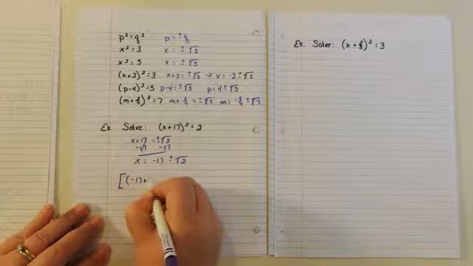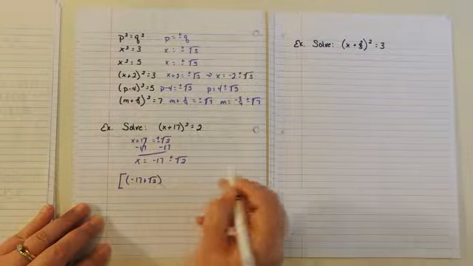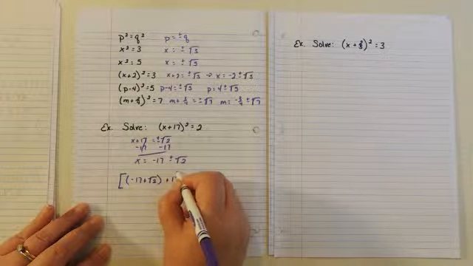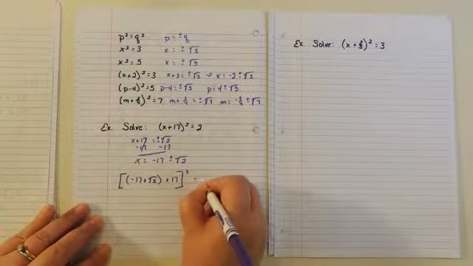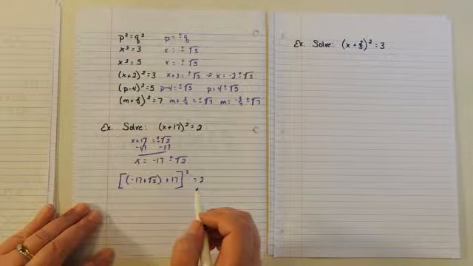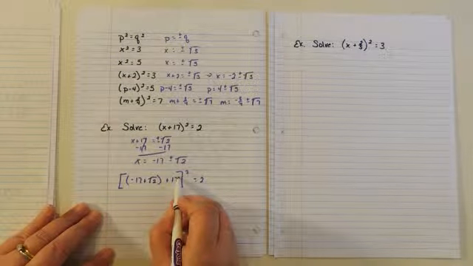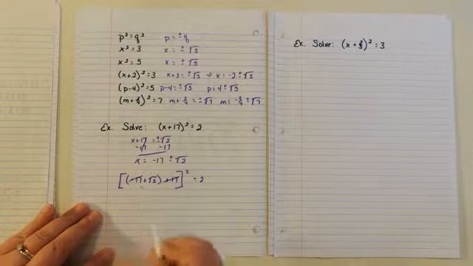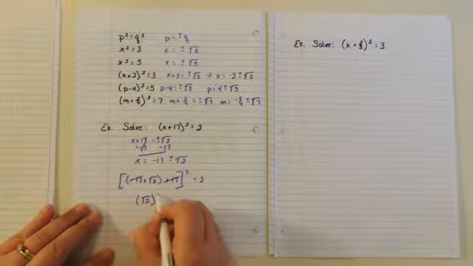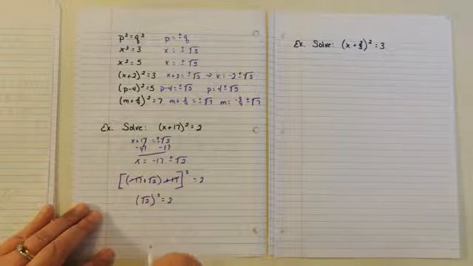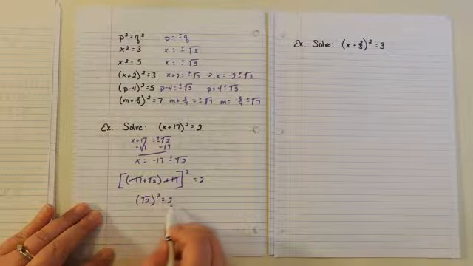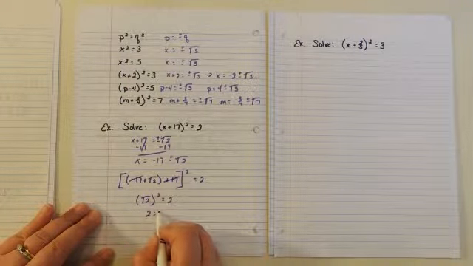We will get negative 17 plus the square root of 2, plus 17, squared equals 2. These actually cancel. We've got a positive 17 and a negative 17. So we end up with the square root of 2 squared equals 2. And the square root of 2 squared does equal 2. So 2 equals 2, and that's true.